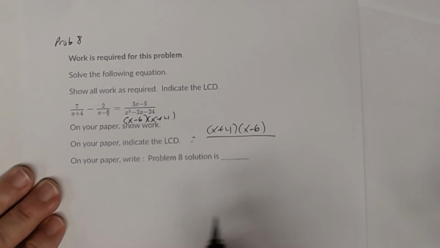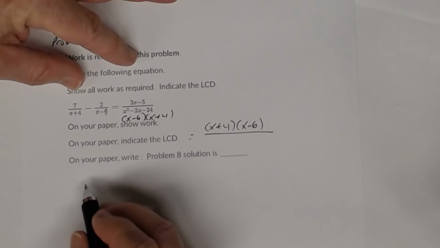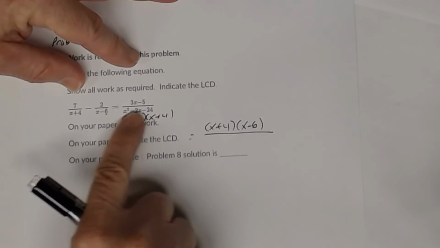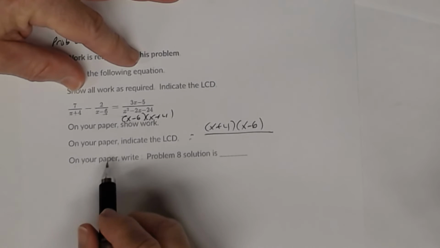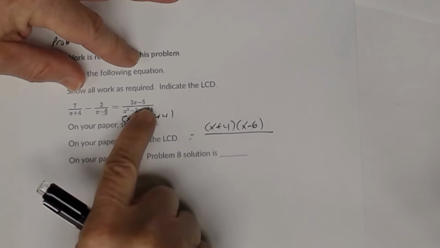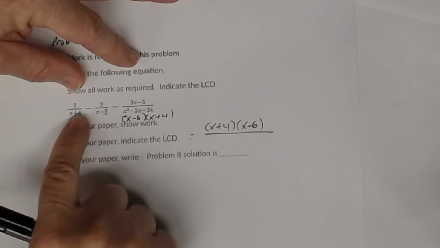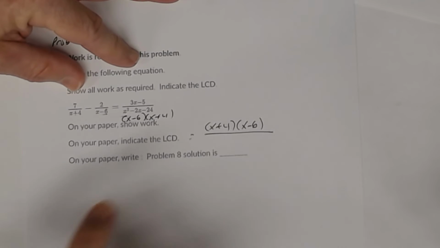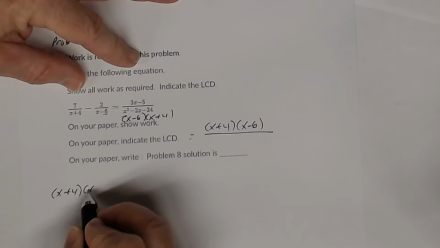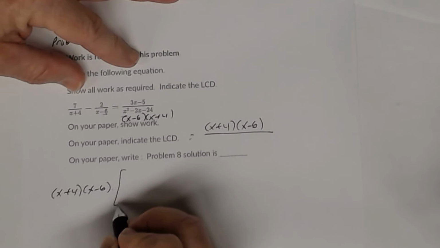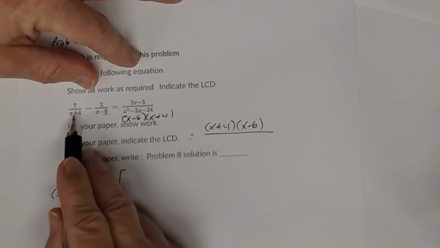Now the way to do this is this way. So here's my original equation. So I'm going to go ahead and multiply both sides of that equation by that least common denominator. And so this is what you should put next. You're supposed to put x plus 4 times x minus 6 times, and then you're going to multiply this by the left-hand side.